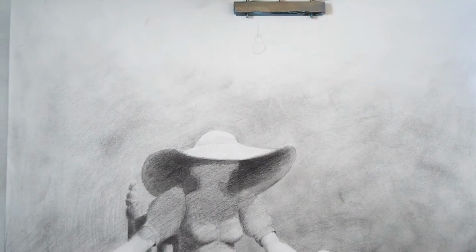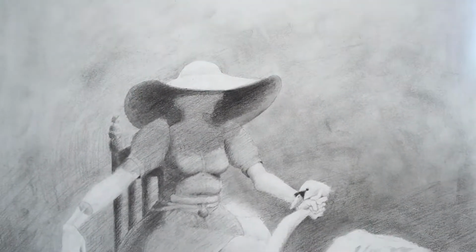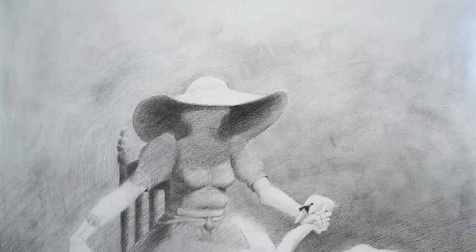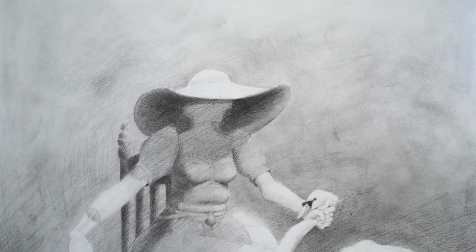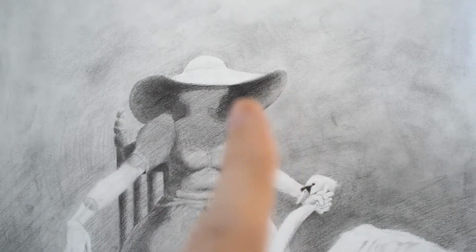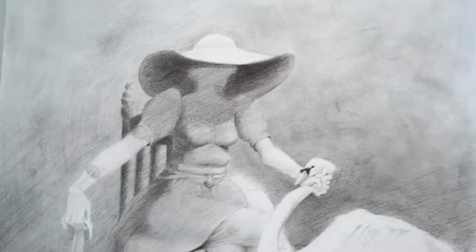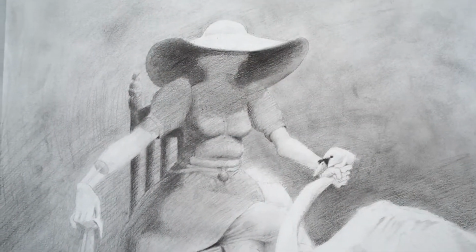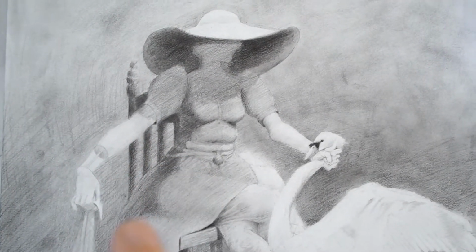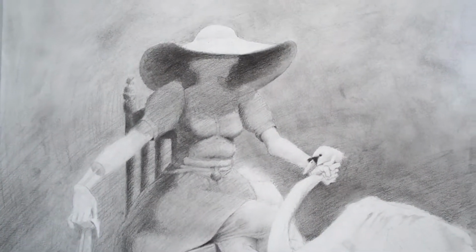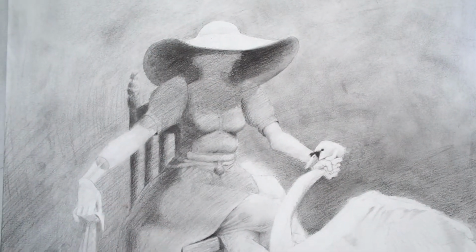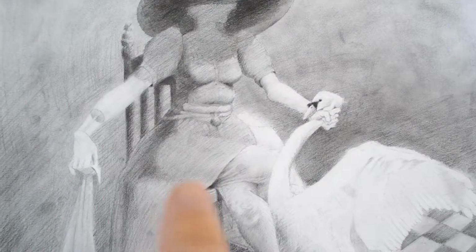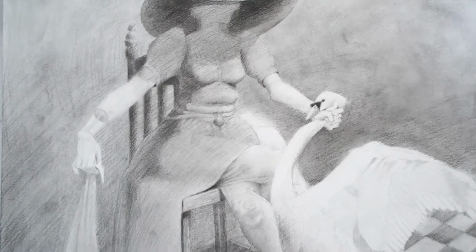I'm trying to imagine how the light falls onto the figure. So, naturally, if the light is coming from above, the top of the hat is going to be maybe the brightest area in the drawing. The bottom of the hat is a lot darker, and then we have the shadow falling onto the body because of the hat. There must be some kind of shadow underneath the hand because, again, the light coming from above is hitting the hand, and then the hand is above the hip area and the dress, and so there has to be some kind of shadow going there.